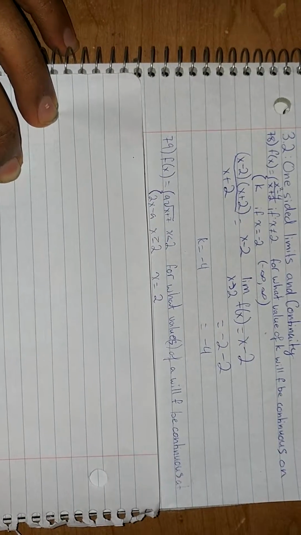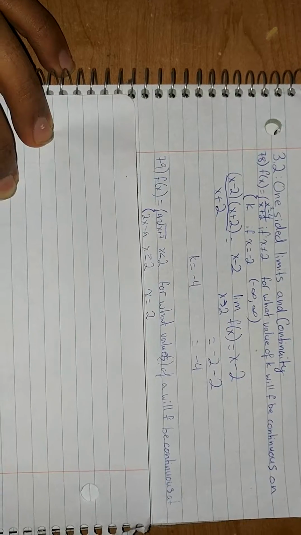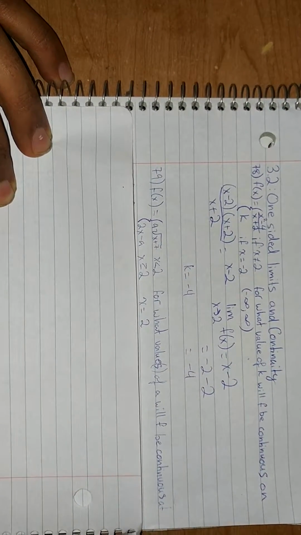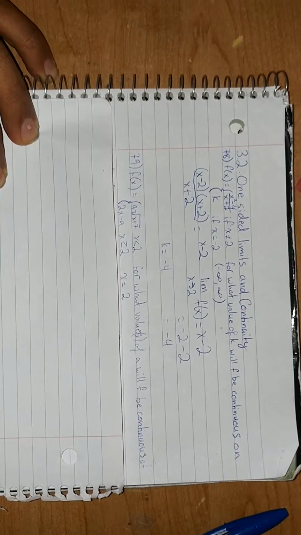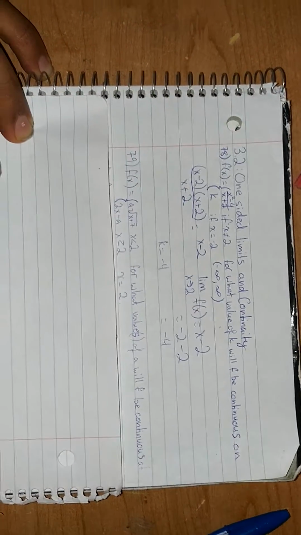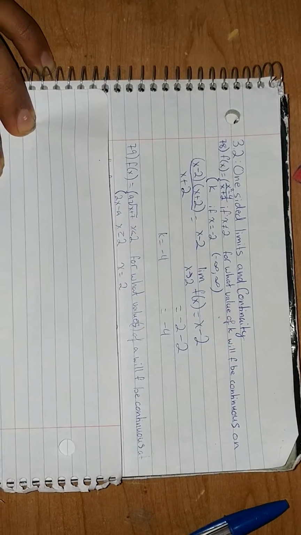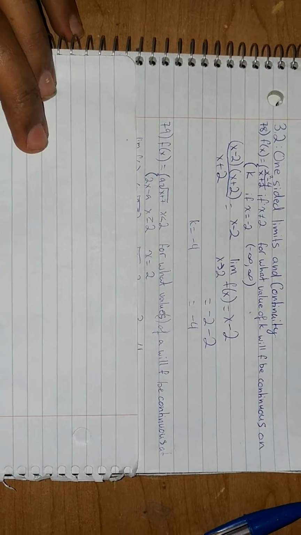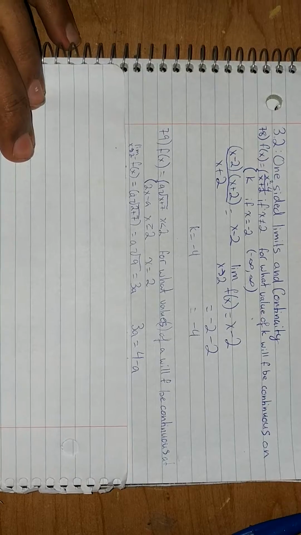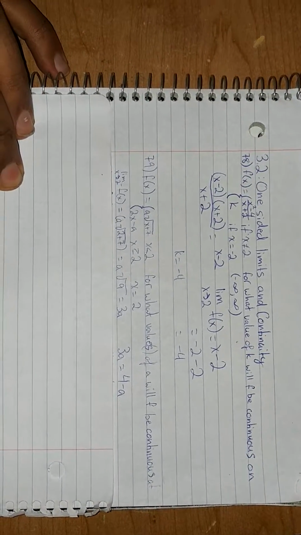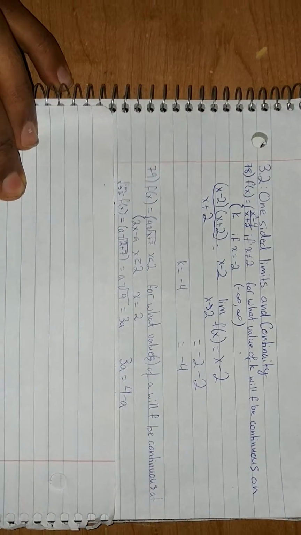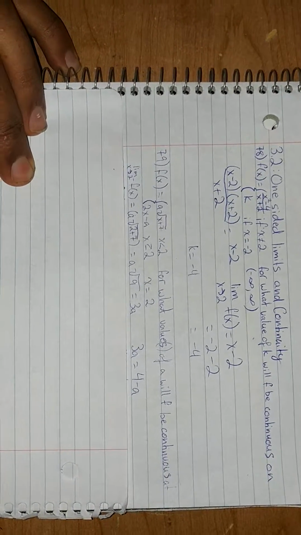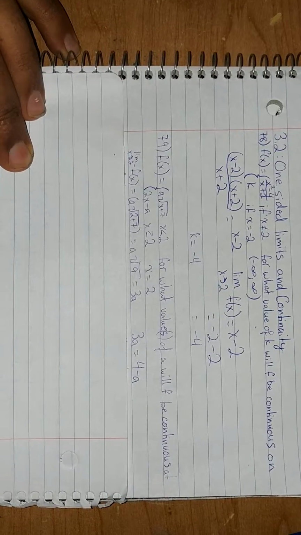Okay, for the next question, number 79, we see f of x equals a times the square root of x plus 7, and on the bottom is 2x minus a. We're solving for the value of a that will make f continuous at x equals 2. The first thing we're going to do here is take the limit from the left-hand side. So we end up with a times the square root of 2 plus 7, which simplifies into a times the square root of 9, which is equal to 3a.